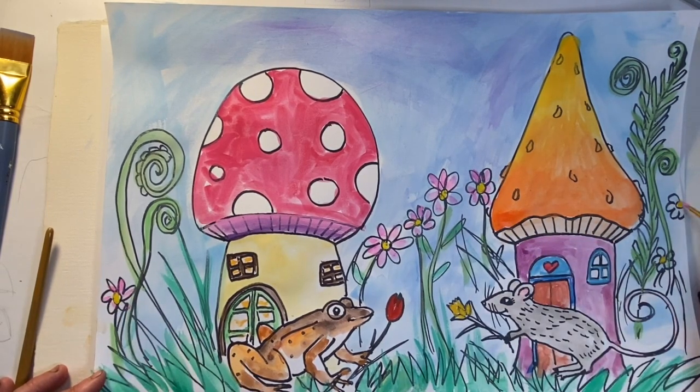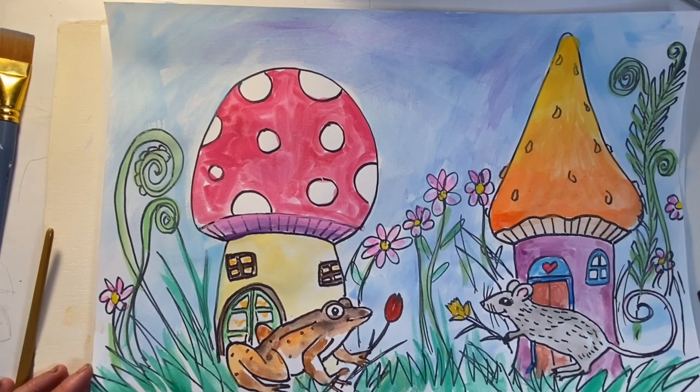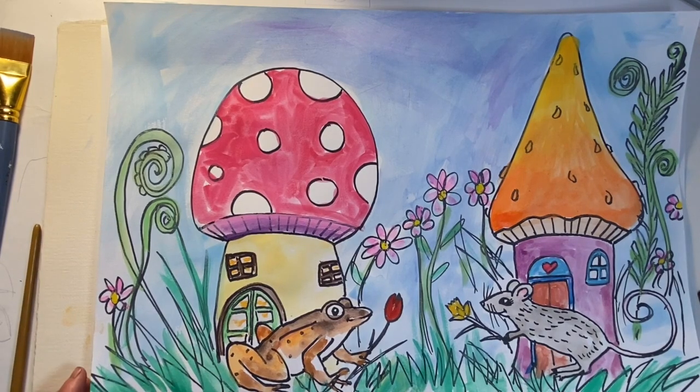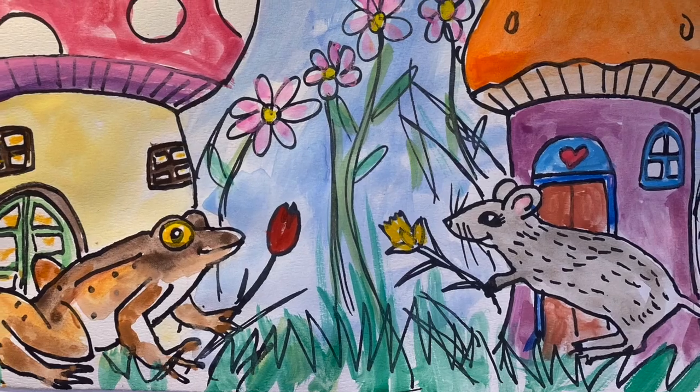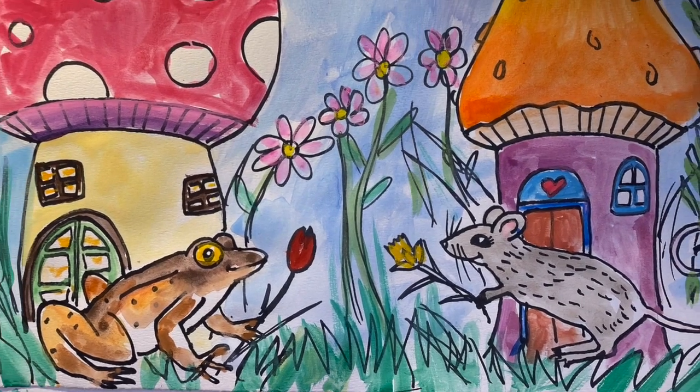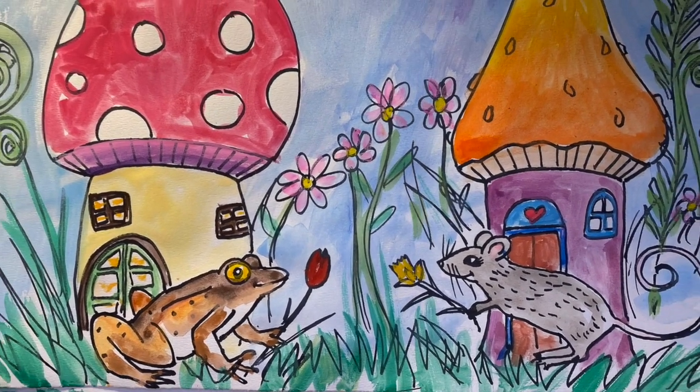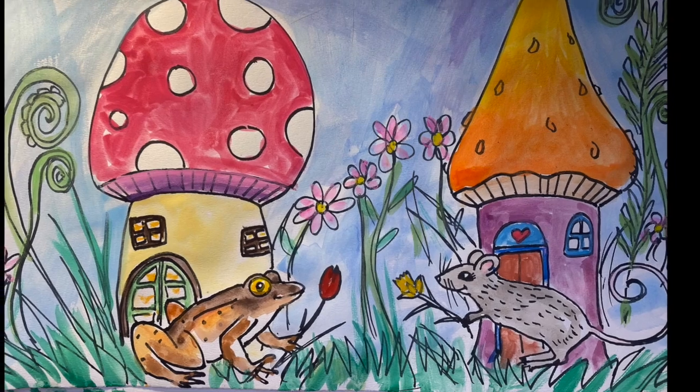Adding my final details. Here's my final painting of my little mushroom house neighbors, frog and mouse.